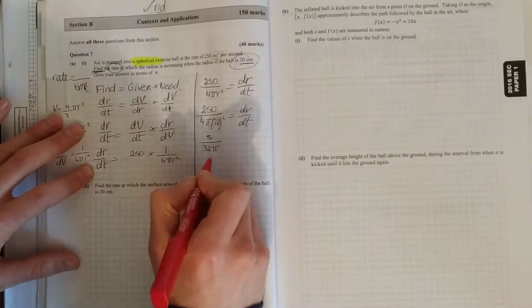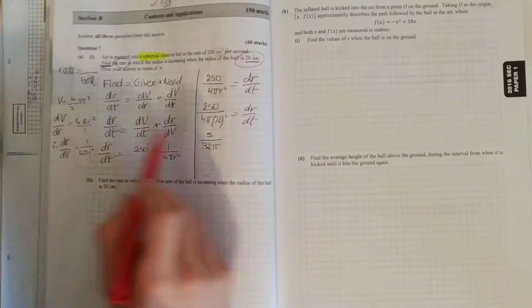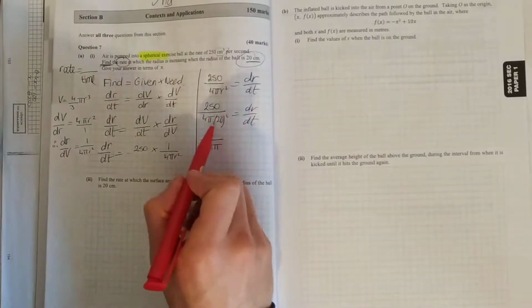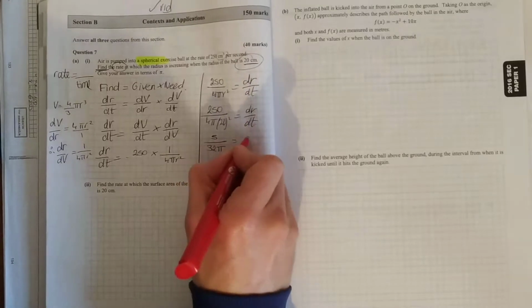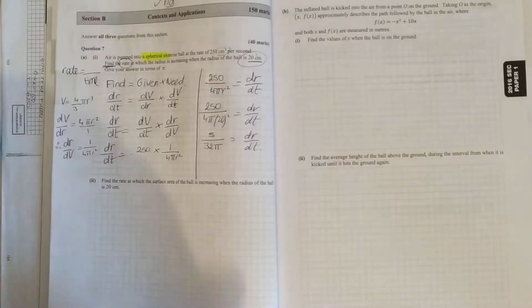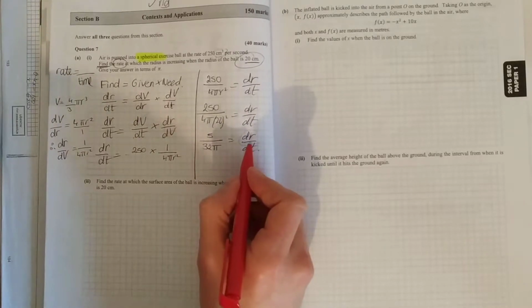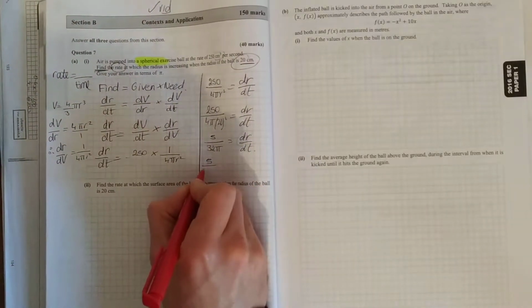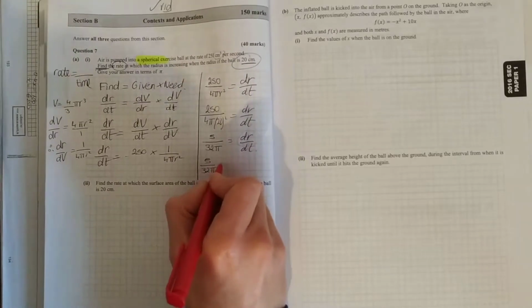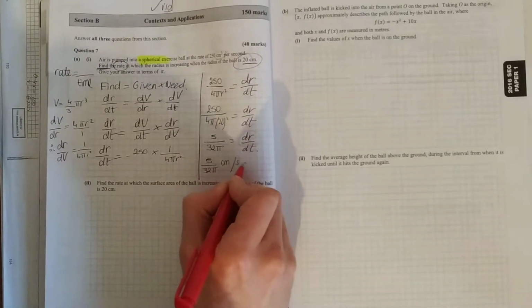32 pi. So in that case, I just put in the numbers, changed from 7 back to degrees, and left the pi in it, the rdt. So it wasn't giving me my answer in terms of pi. And that is the rate of change of radius with respect to time, so 5 over 32. If you like your units, radius is measured in centimeters, time in seconds.